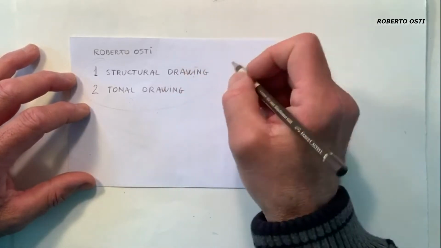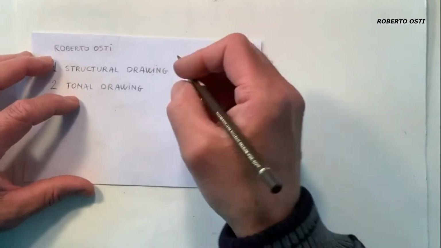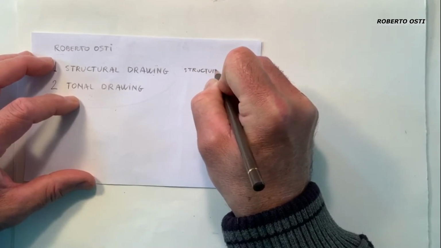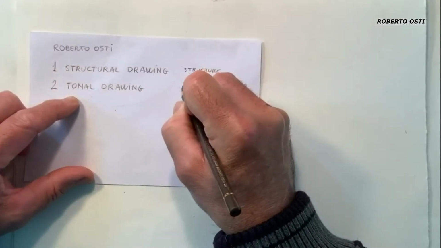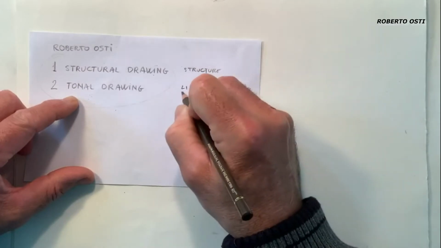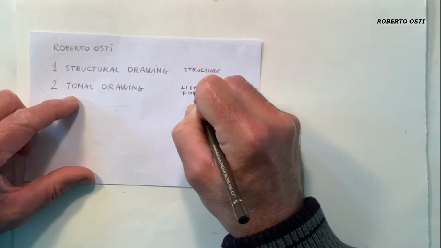So structural drawing is going to be structure, and tonal drawing is going to be light on form.